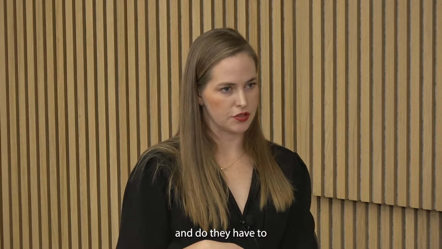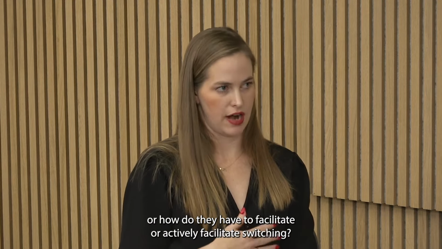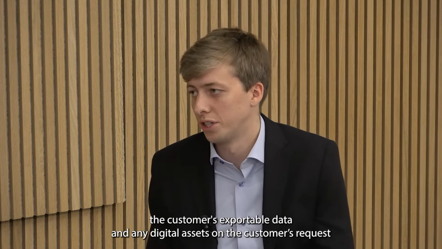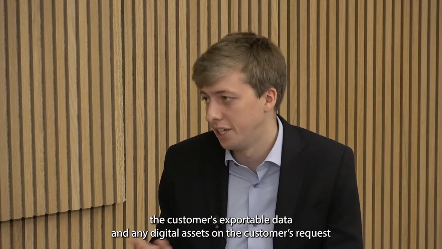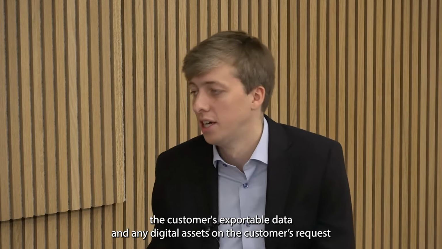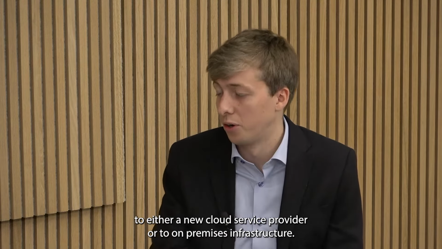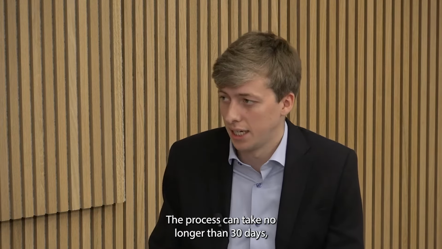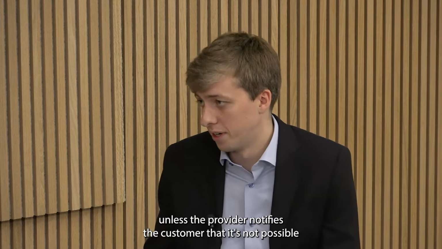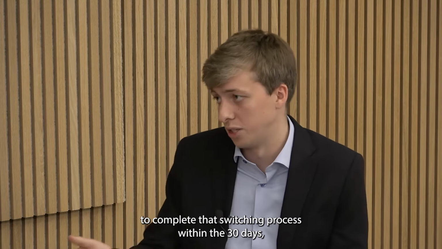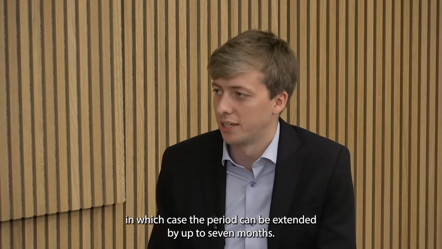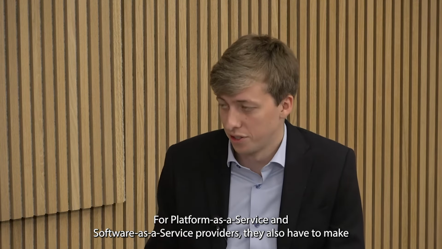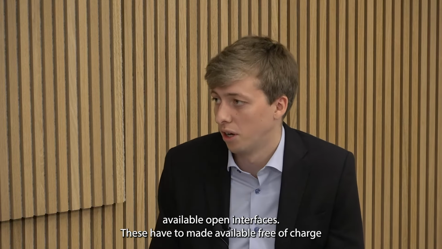Okay, and how do they have to actively facilitate switching? To facilitate the switching, the provider will need to port the customer's exportable data and any digital assets on the customer's request to either a new cloud service provider or to on-premises infrastructure. The process can take no longer than 30 days unless the provider notifies the customer that it is not possible to complete that switching process within the 30 days, in which case the period can be extended by up to 7 months.